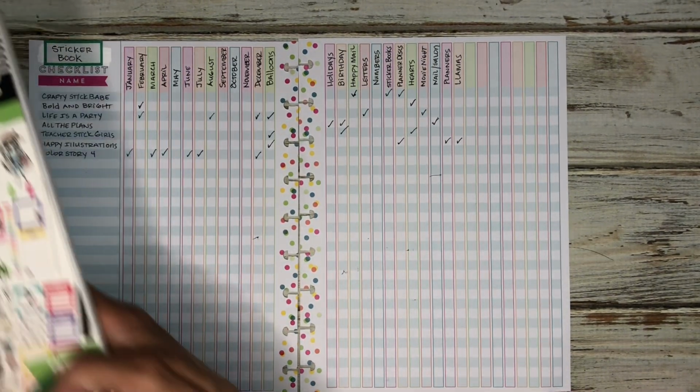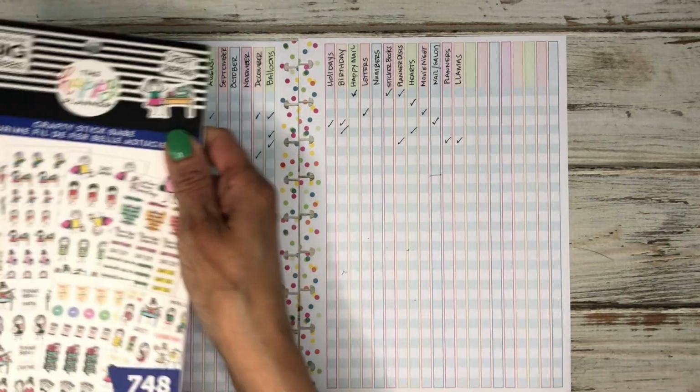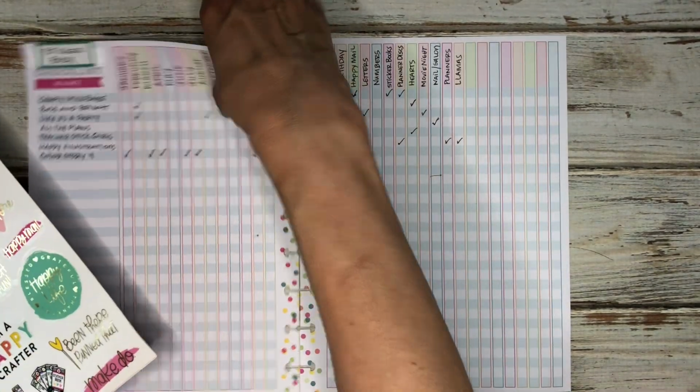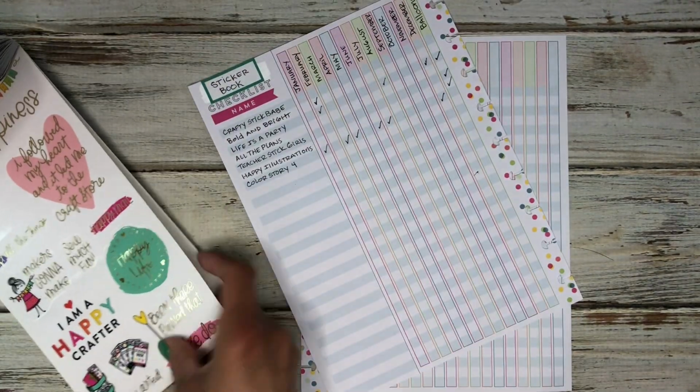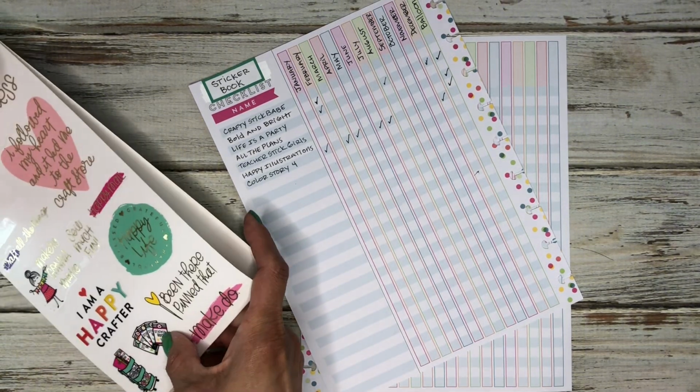I'm just going to add some little sticker books over here. I'm going to use, oh no, I don't know if I want the teacher one. I think I want this one. We'll just put some little sticker books over here. Oh, look here, if I can fit them in here. There's some sticker books there that I could use.